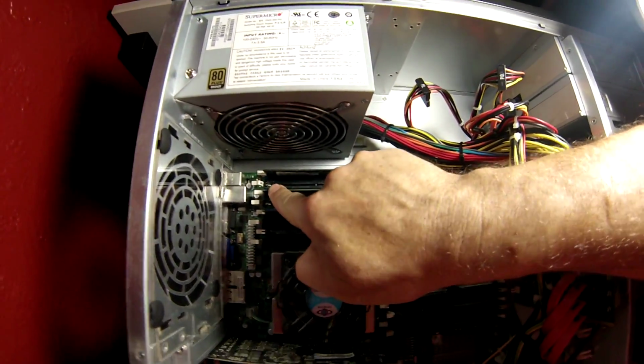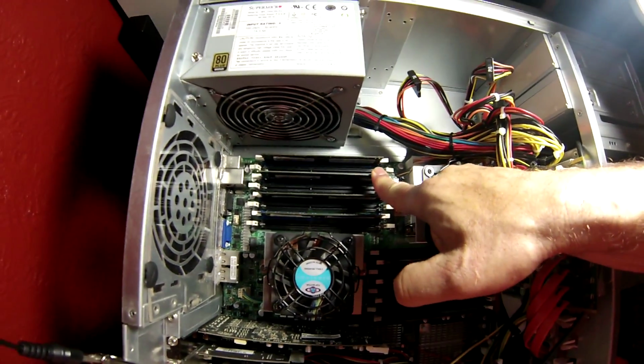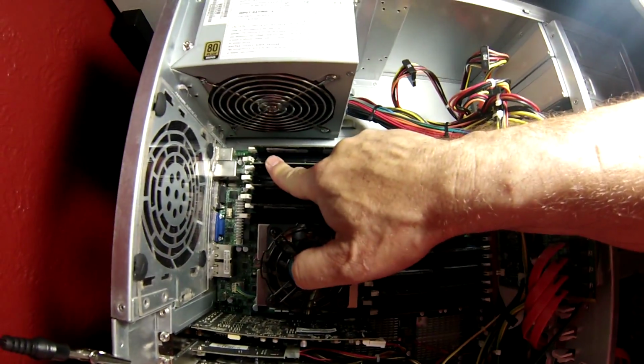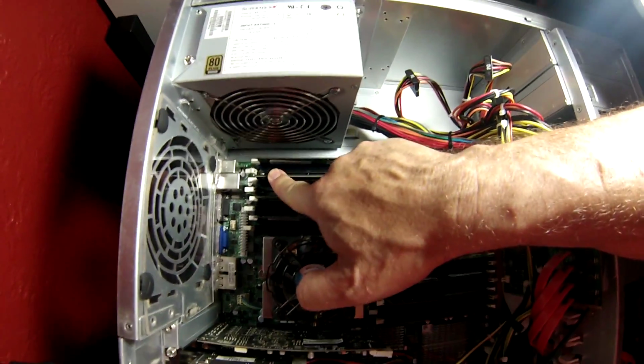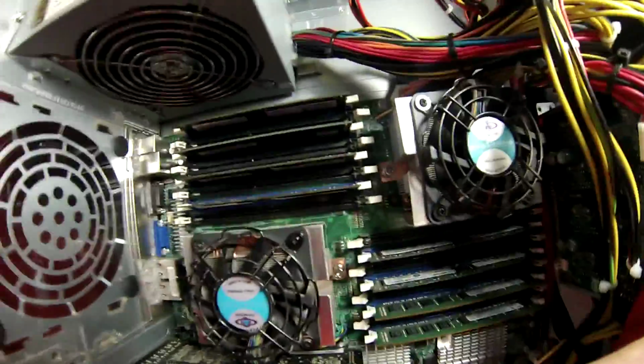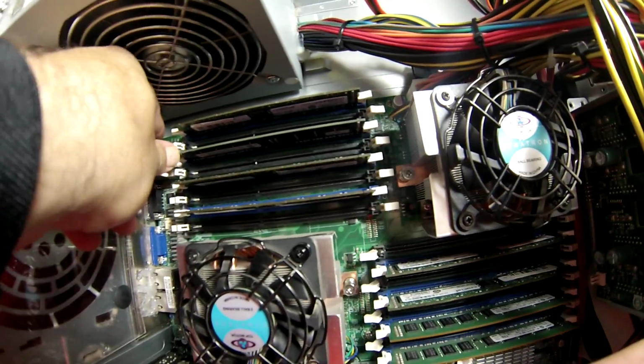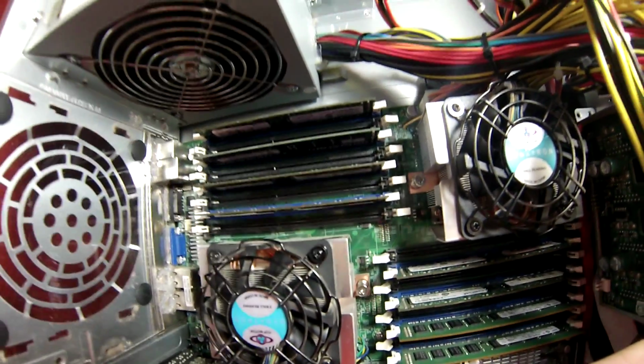That thing's hard to get in there. It's stiff. Make sure it's seated all the way. The clips are engaged on either side. Then we know that it's in there. Check it and double check it. Oh, doggone, I'll get that thing in there. There we go. Just have to push harder.